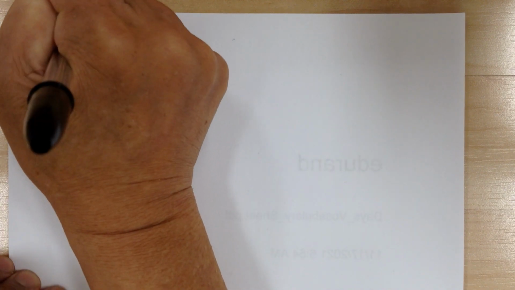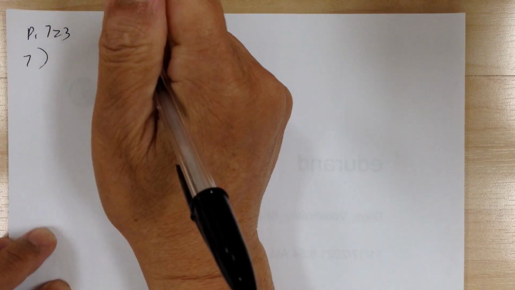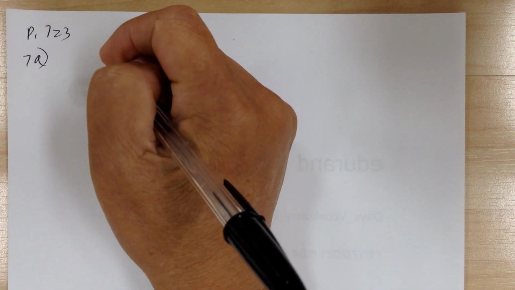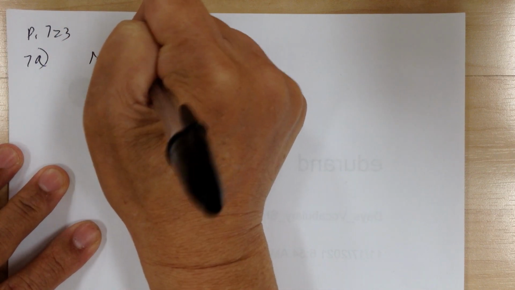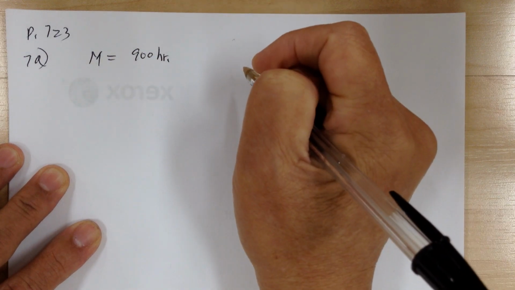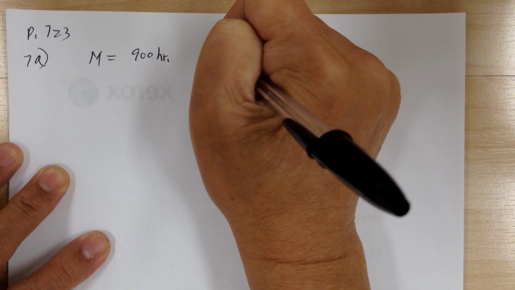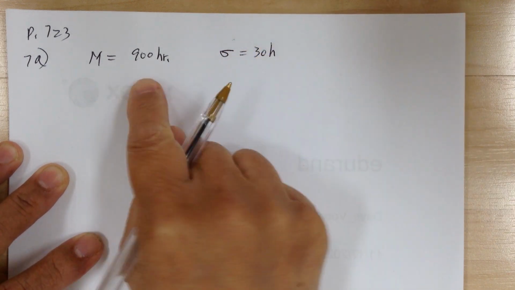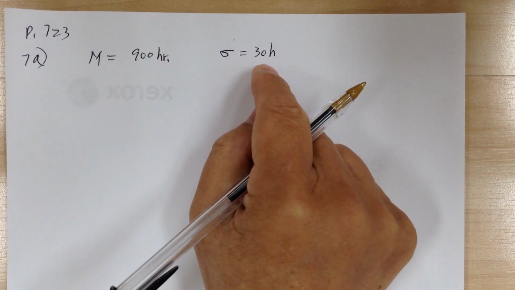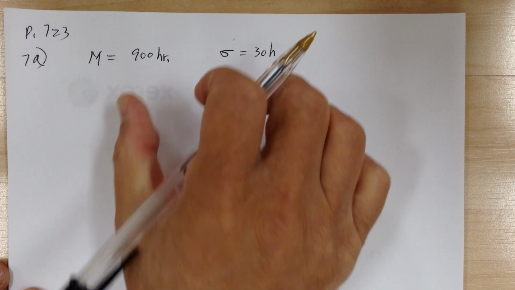Okay, let's go to number 7. Number 7A. It says the mean life of a certain kind of light bulb is, so the mean is equal to 900 hours, with a standard deviation of 30 hours. We learned how to figure these out from before, so they just bypass all that and give you these.